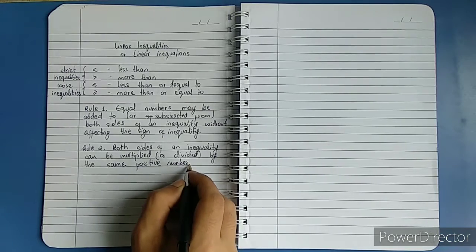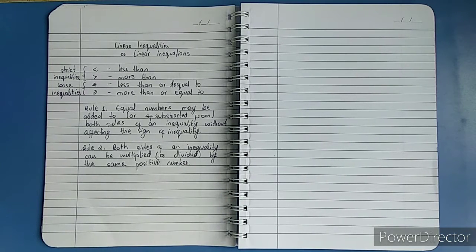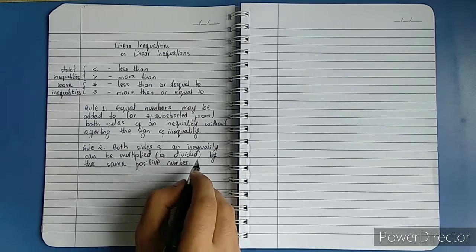So we can divide or multiply both sides of an inequality by the same positive number, and that will not affect the sign of inequality.